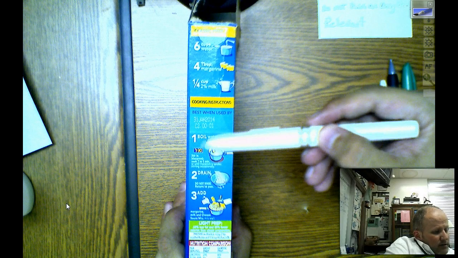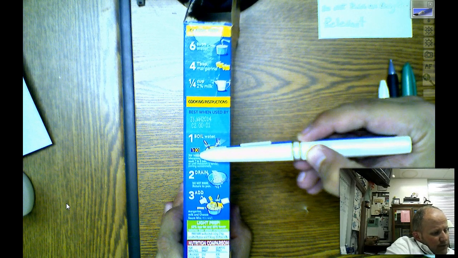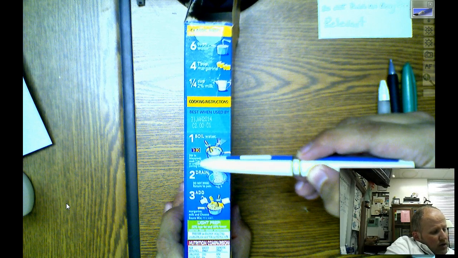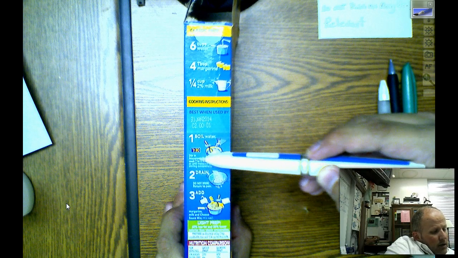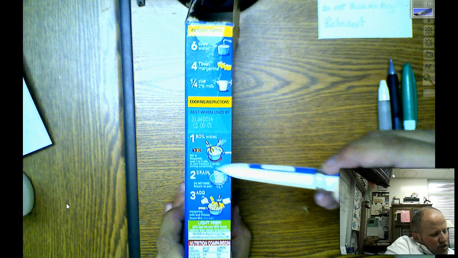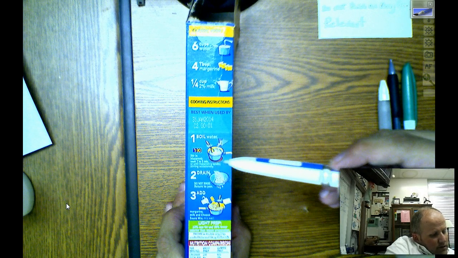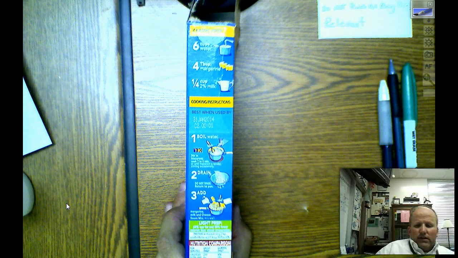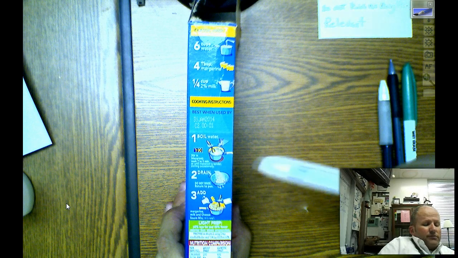So strong active verb, stir, cook, strong active verb. They tell you what to do, and then they give you a little bit of information afterwards, or until macaroni is tender, stirring occasionally. Step 2.